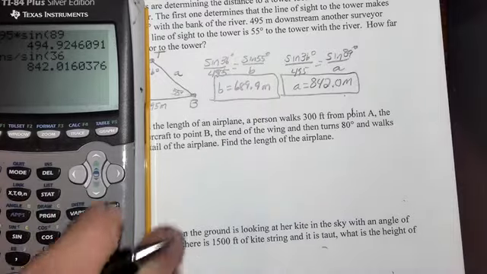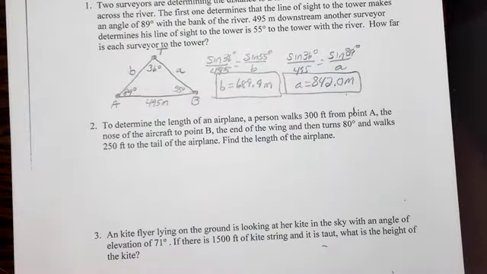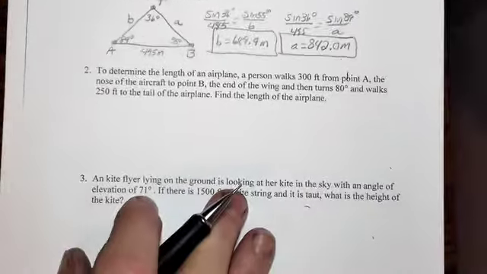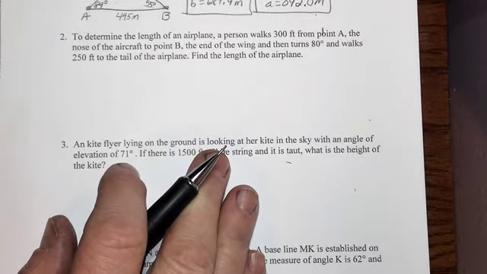So again, the hard part of it is being able to draw the picture and understand what they're saying. So let's look at the second example. Determine the length of an airplane. A person walks 300.5 feet from point A, the nose of the aircraft, to point B, the end of the wing, and then turns 80 degrees and walks 250 feet to the tail of the airplane. Find the length of the airplane.